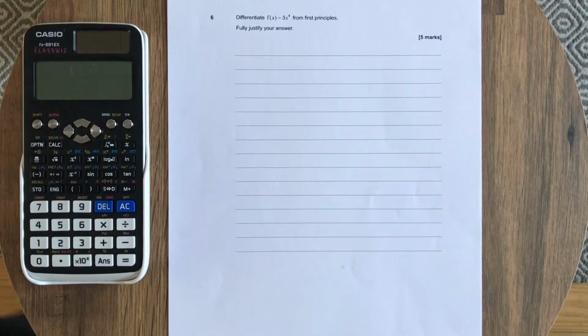We're going to have a look at 3 different AS maths exam questions. The first of those is going to be to do with differentiation from first principles. The second of those is going to be to do with an optimisation problem. And the last of those is going to be to do with a binomial distribution. Okay, so we'll start off with this differentiation by first principles.